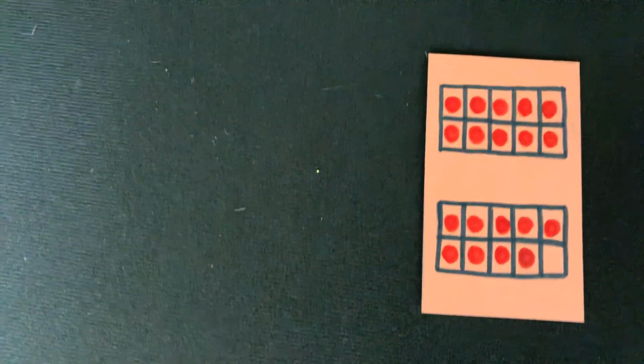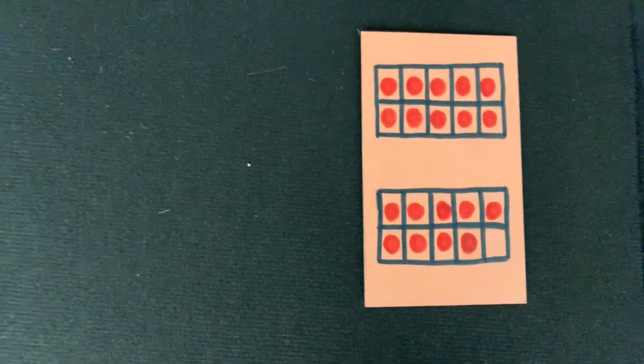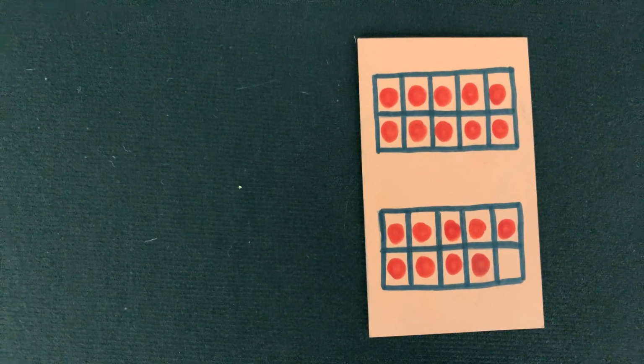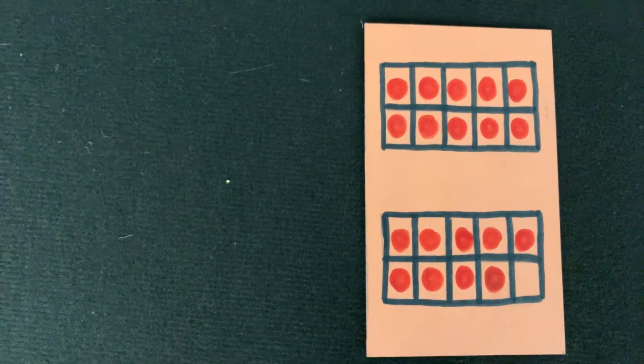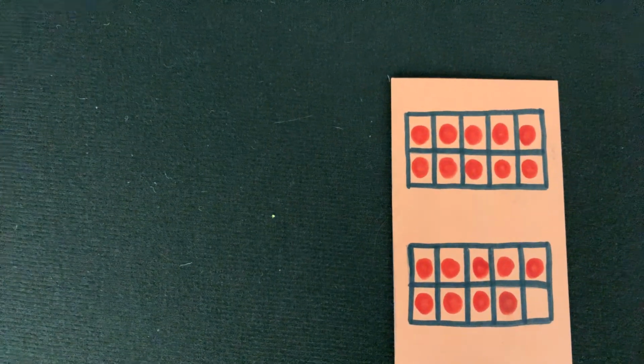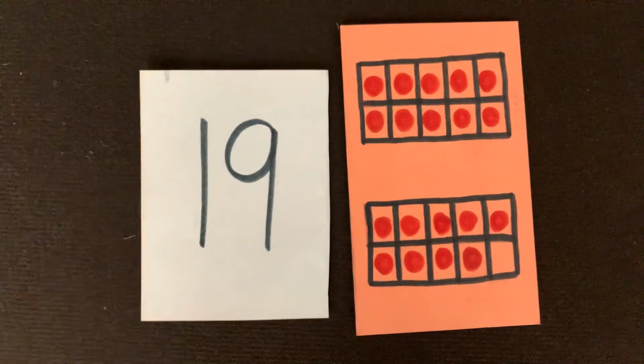Okay. Some of you are probably saying, oh, I know the next one because she's going in order. And that's fine if you do. Okay, let's see that. What is this one? There's only one not filled in, right? Only one dot. So let's see. Yep, if you said 19, there are 19 in all.